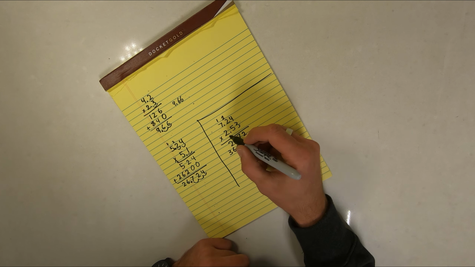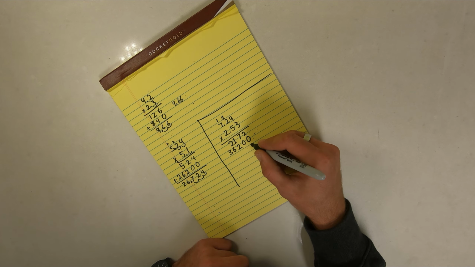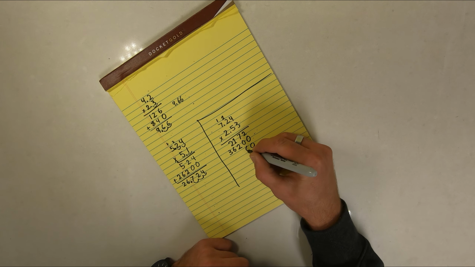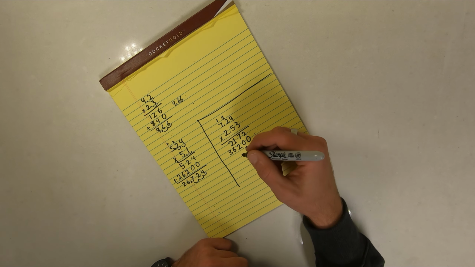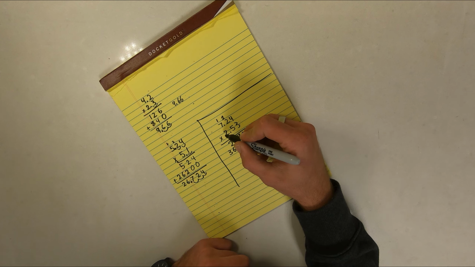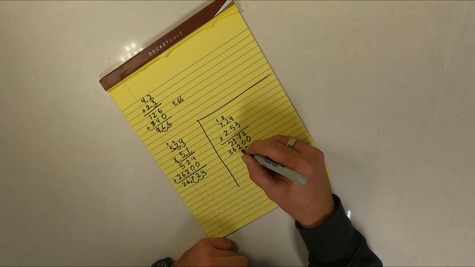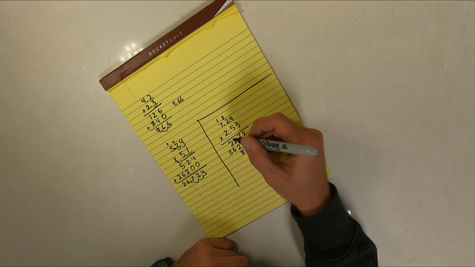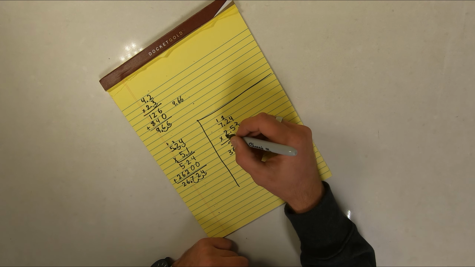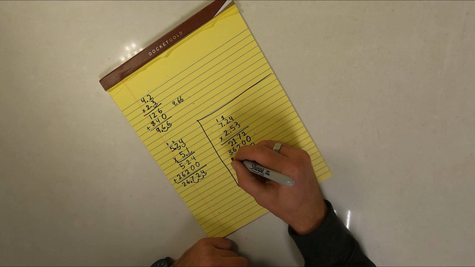Now we go to the hundreds place. We put 2 zeros for the ones and the tens place. Now we do 2 times 4 is 8. 2 times 2 is 4. 2 times 7 is 14.